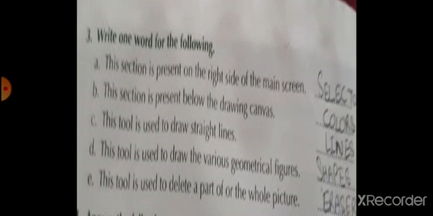Question number 3. Write one word for the following. A. This section is present on the right side of the main screen. Selector. B. This section is present below the drawing canvas. Colors.